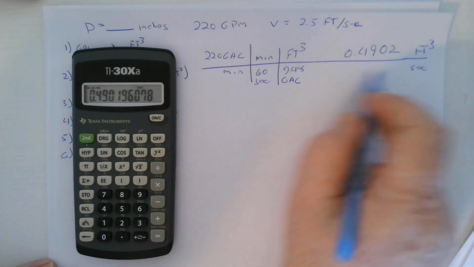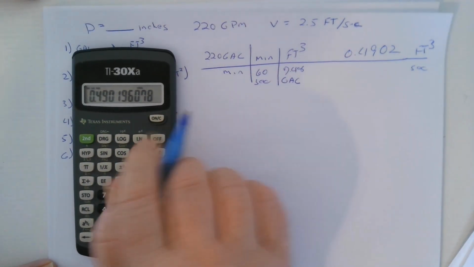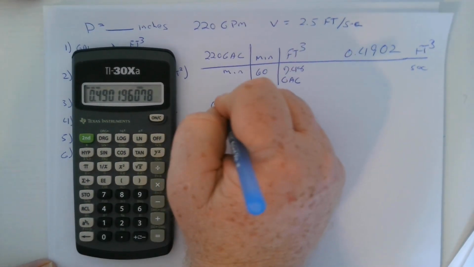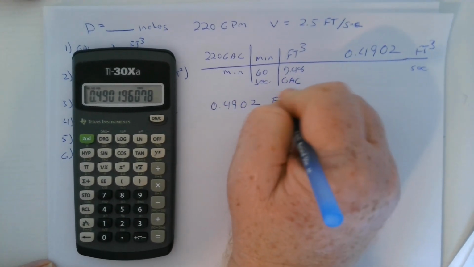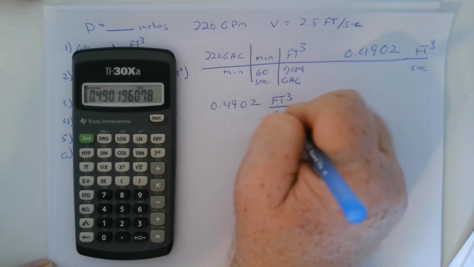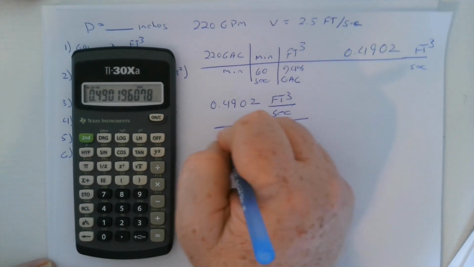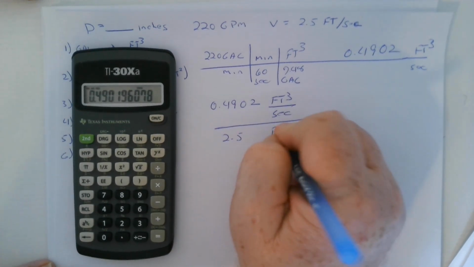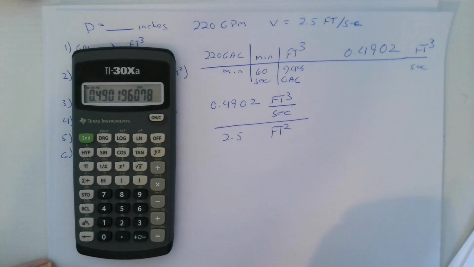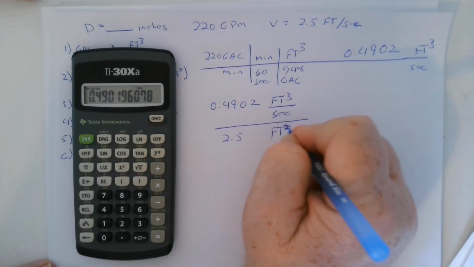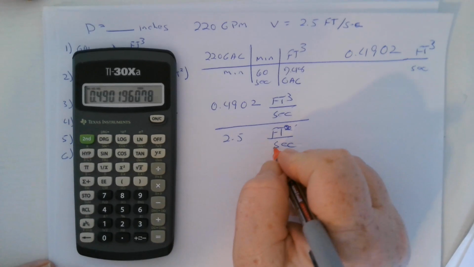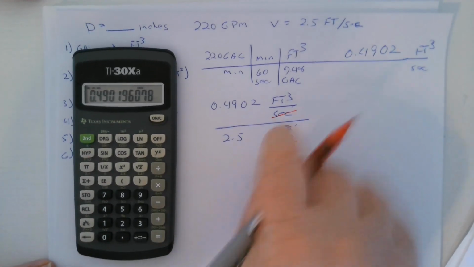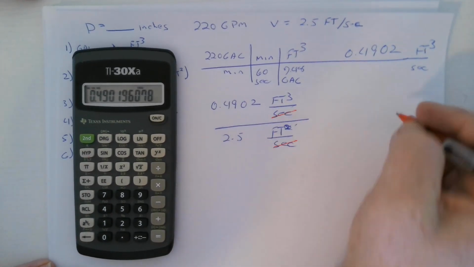Okay, let's go ahead and take this and divide it by my velocity. 0.4902 feet cubed per second divided by a velocity of 2.5 feet squared, I'm sorry, feet per second. And so what's going to happen is one of the seconds is going to cancel, and one of these is going to take out one of those.